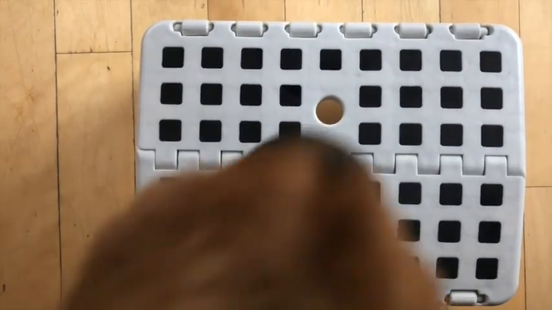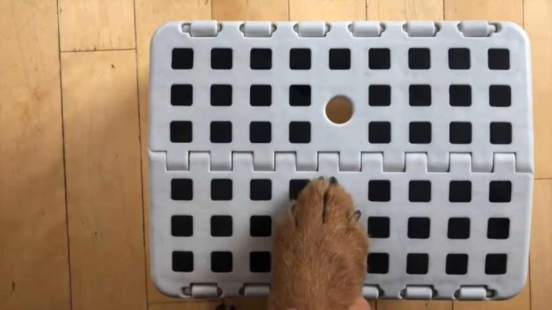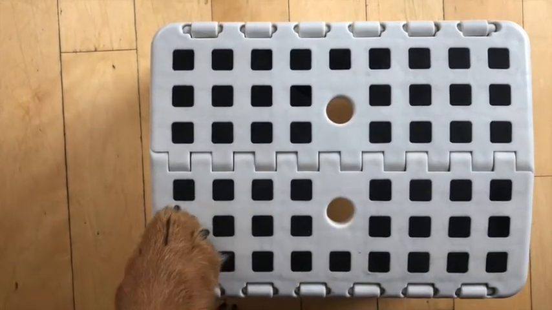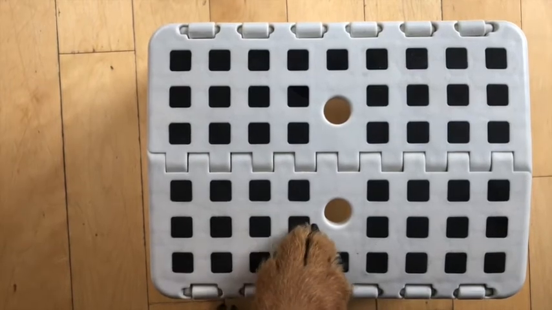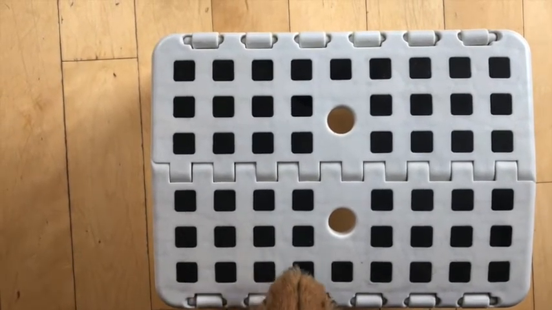I also found the step stool that has an array in the corner. So there's 1, 2, 3, 4 in one row, 1, 2, 3, 4, and 1, 2, 3, 4. There were a few different arrays on that step stool, but in one of the corners, Ravi found 3 rows that each had 4 squares. So that would be 4 plus 4, which would be 8, plus another 4, which would be 9, 10, 11, 12. So 12 squares in that array. 3 equal rows of 4.